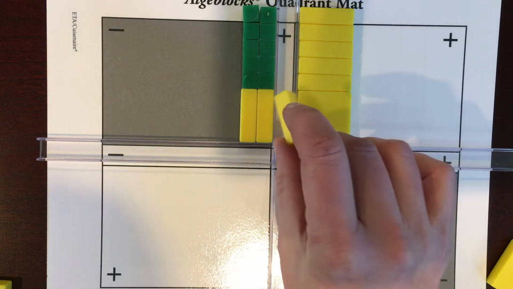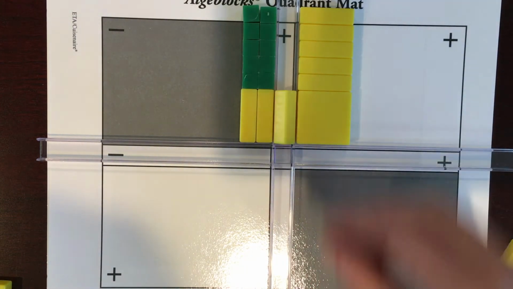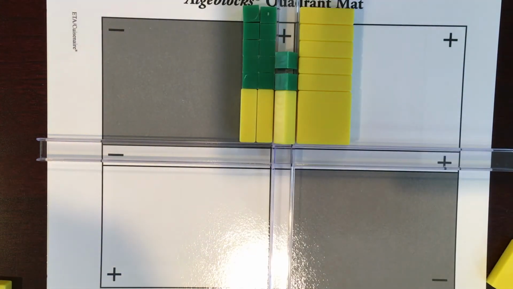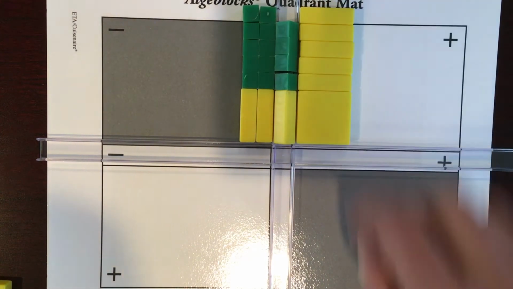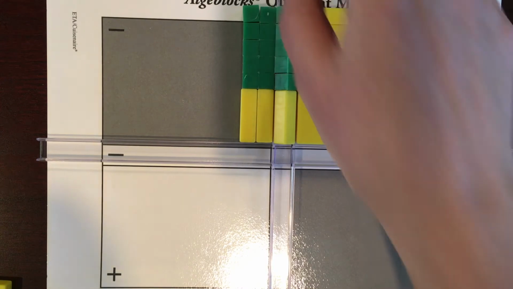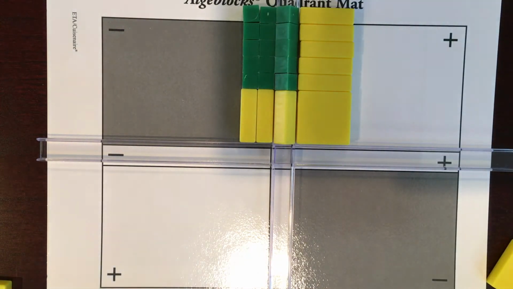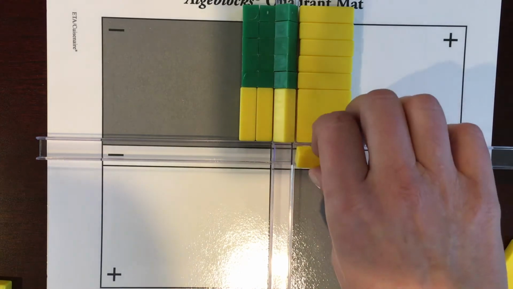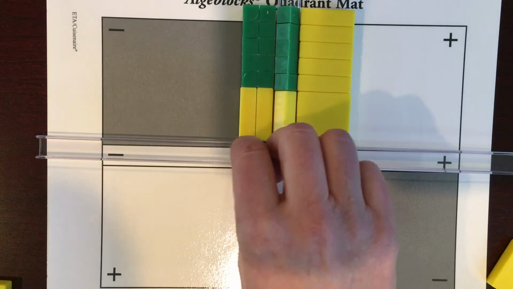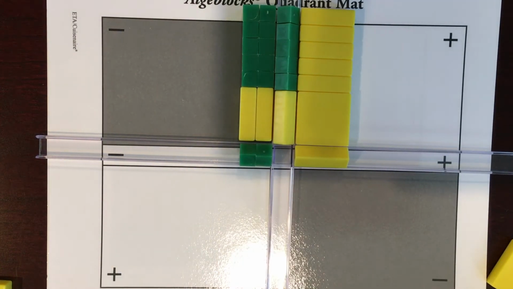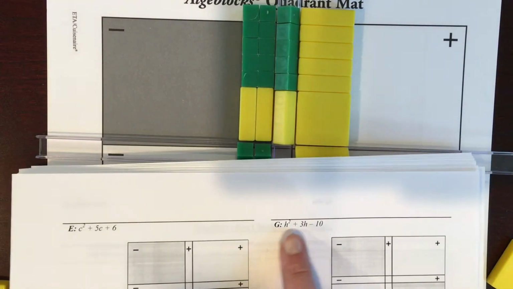Now, in order to create the factors, I'm going to put them in at a diagonal, as I usually do, and our vertical factor is h plus 5, and our horizontal factor is h minus 2. So we have the two factors, and we have the rectangle that is represented by h squared plus 3h minus 10.